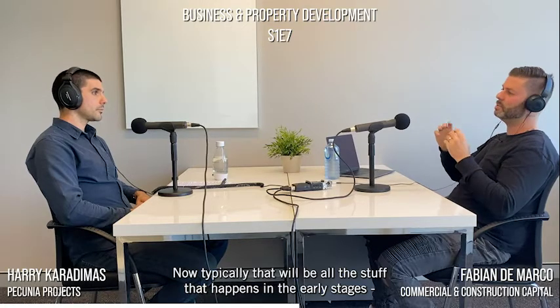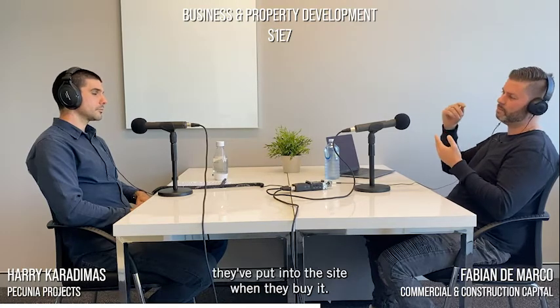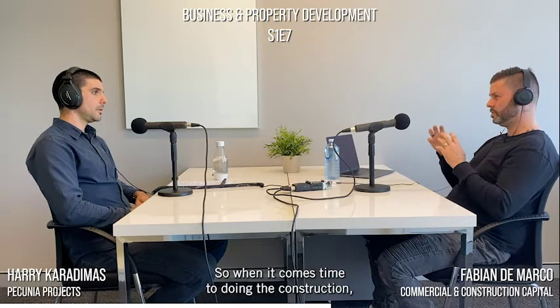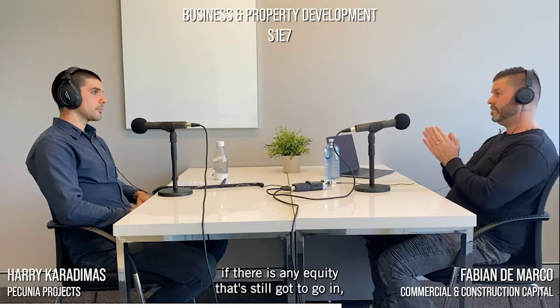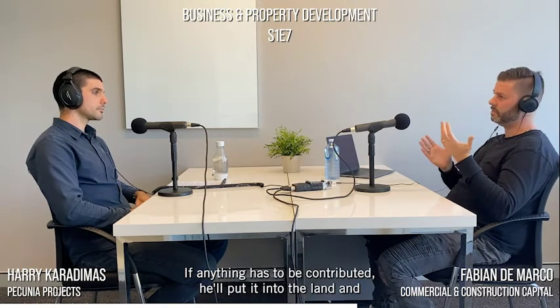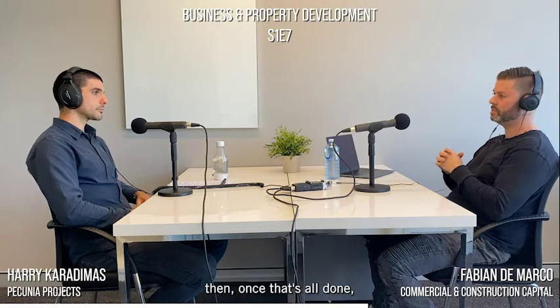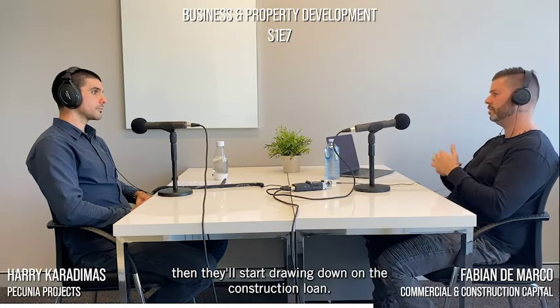Typically that will be all the stuff that happens in the early stages: planning, marketing, those sorts of things, council fees, and the equity they've put into the site when they buy it. When it comes time to do the construction and draw down on the construction loan, if there is any equity that still has to go in, it'll go in from the developer then, and it'll usually go into the land. Once that's all done, they'll start drawing down on the construction loan.